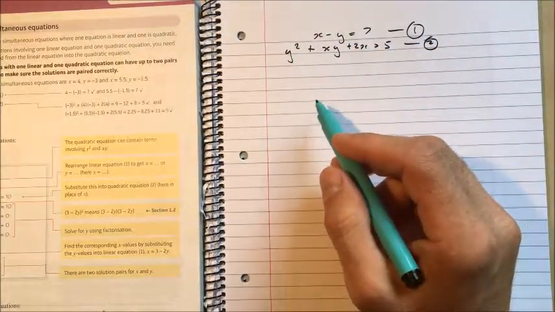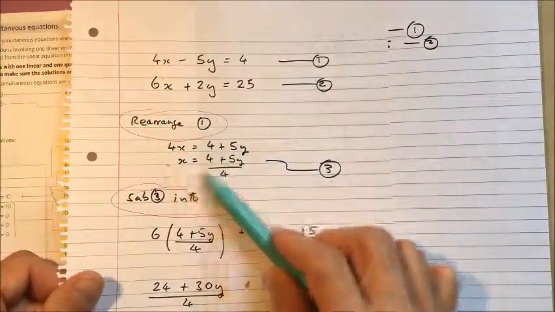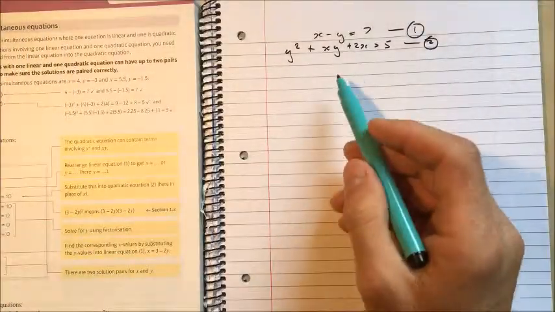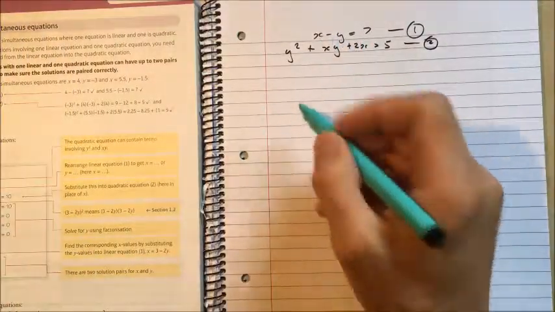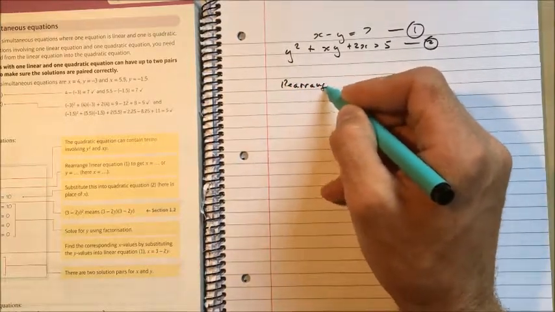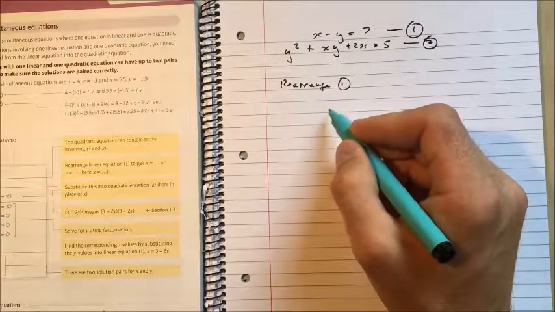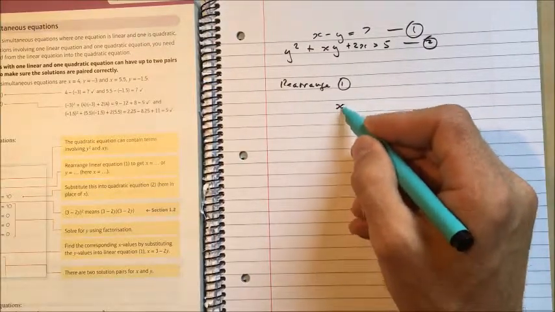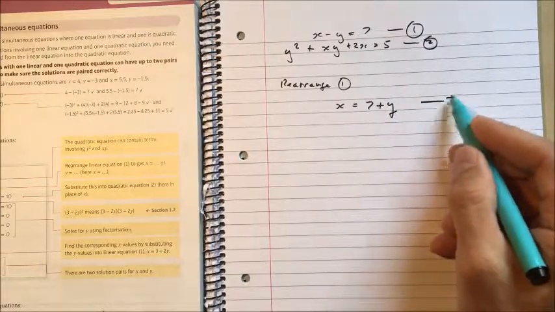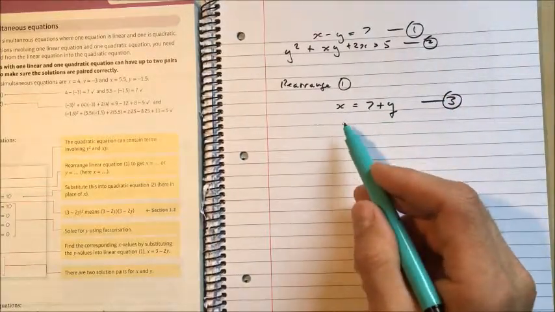So what was the first stage before? Well, let's have a look at it. The first stage before was take one of the equations and rearrange it to get x on its own or to get y on its own. Well, here, that's going to be the linear equation. So I'm going to rearrange. And again, it doesn't matter if I get x or y on its own. I'm going to go for x equals 7 plus y. Okay, and I'm going to call that equation number 3. So I've rearranged it, I've got x on its own.